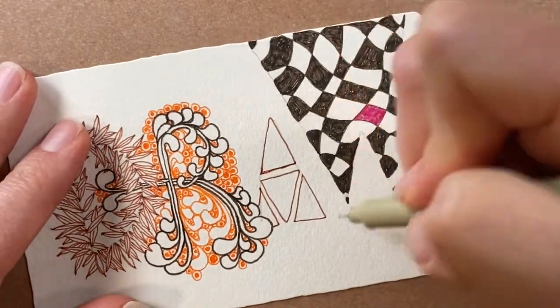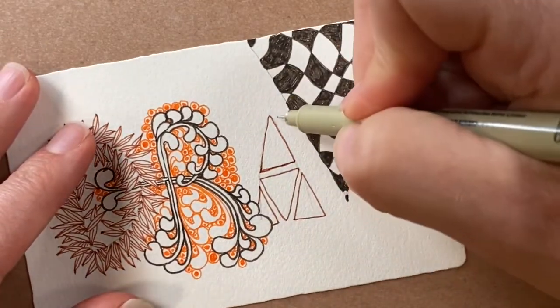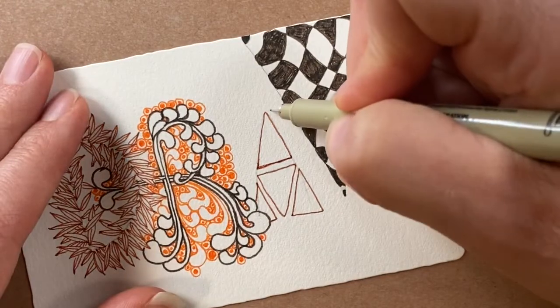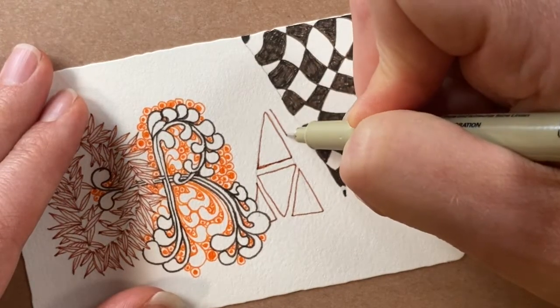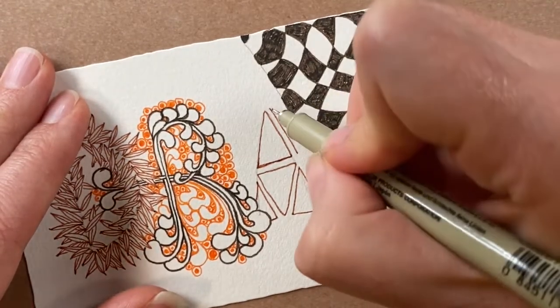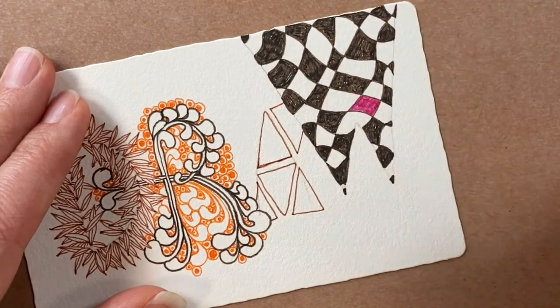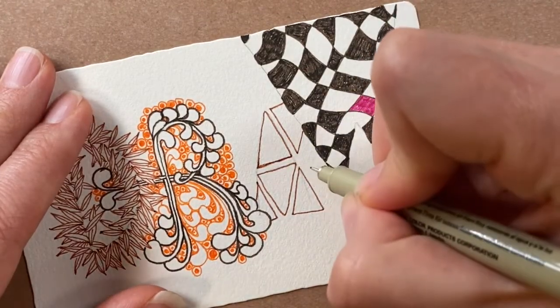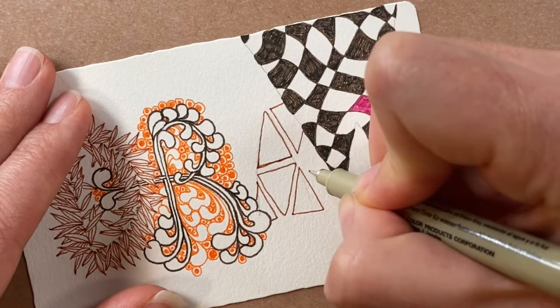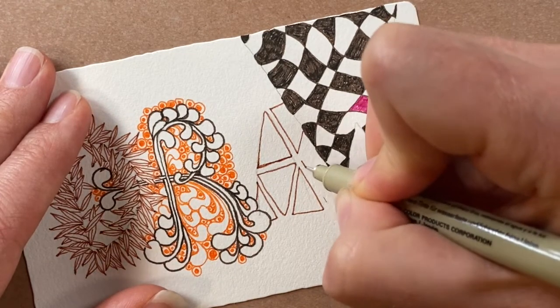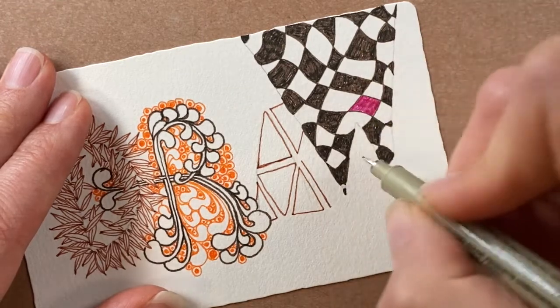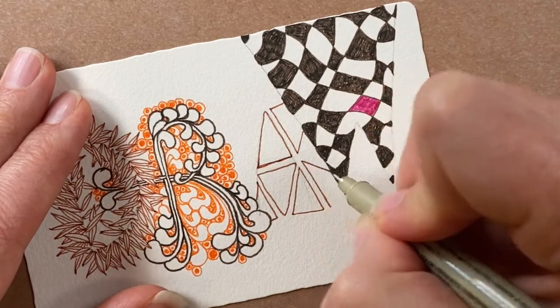And now I'm going to add some more Tripoli beyond, keeping this kind of spacing going. Kind of have it go behind. So I want to keep this space going here. Do another.